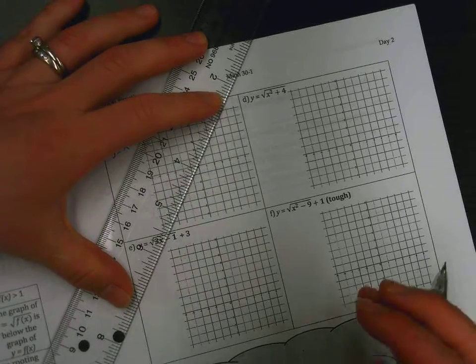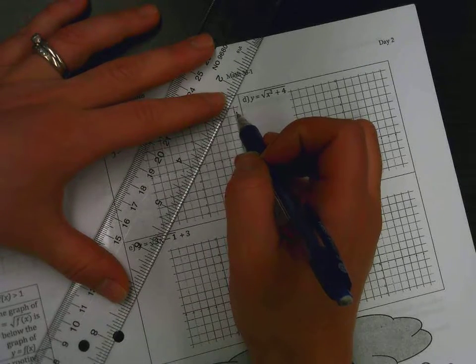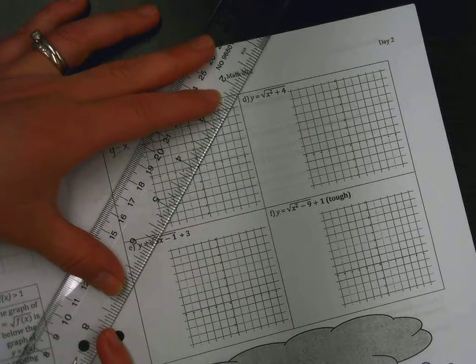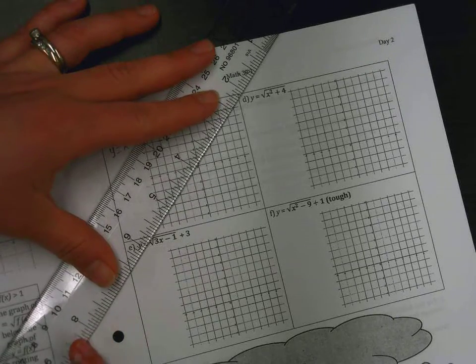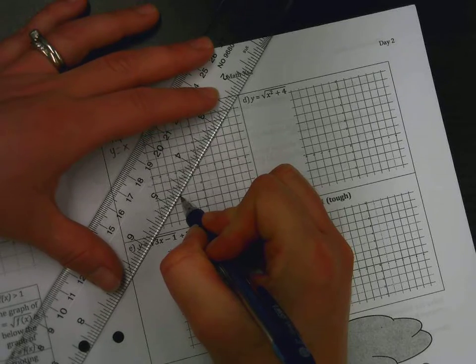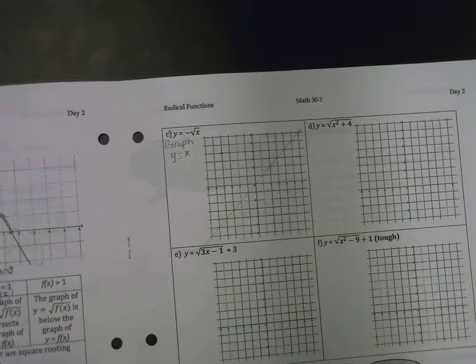All right. So we are going to sketch the graph y equals x. We should all have a good sense of what that looks like. There we go. Now I'm going to take the square root of this function.